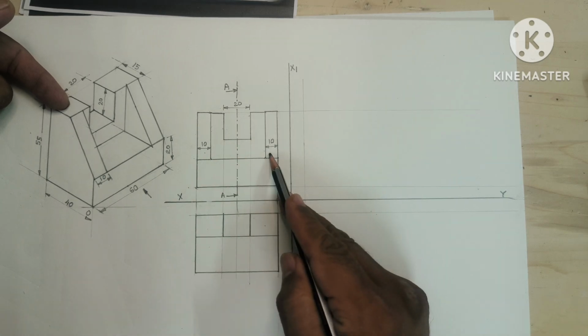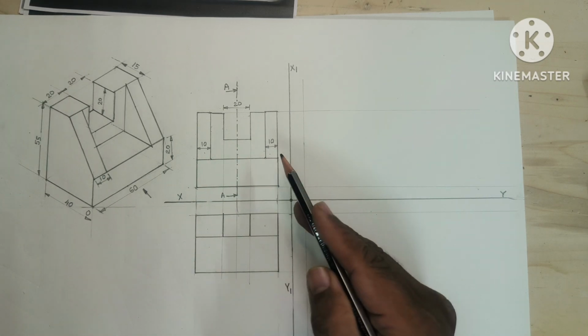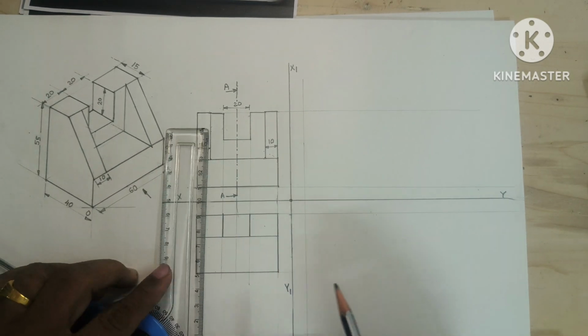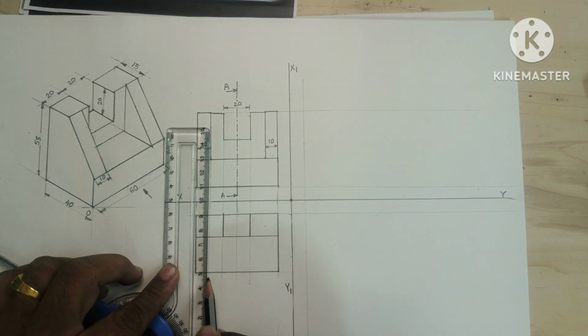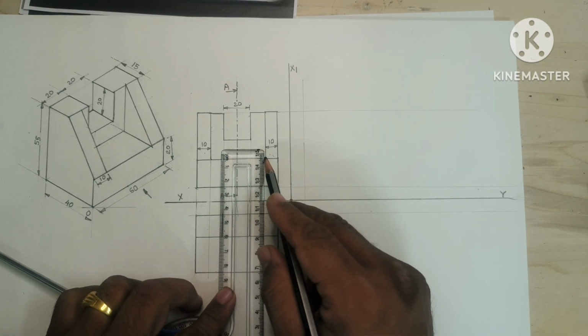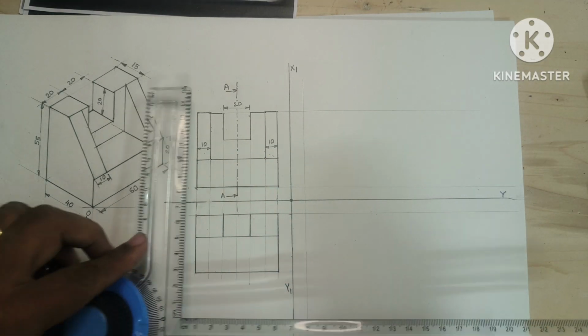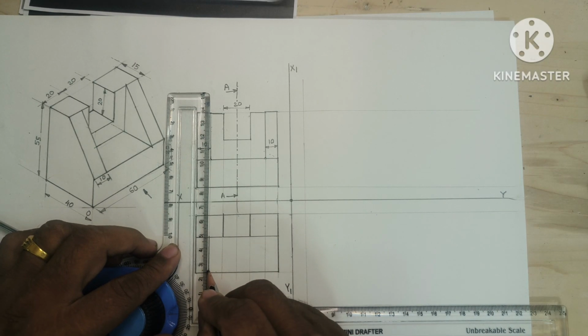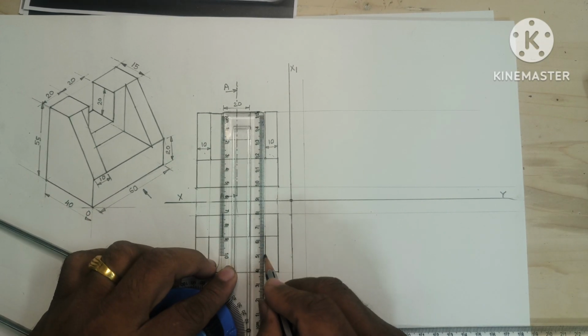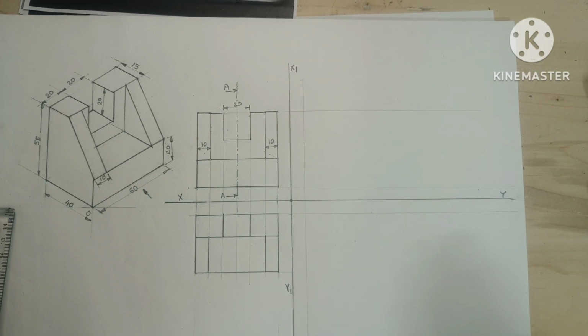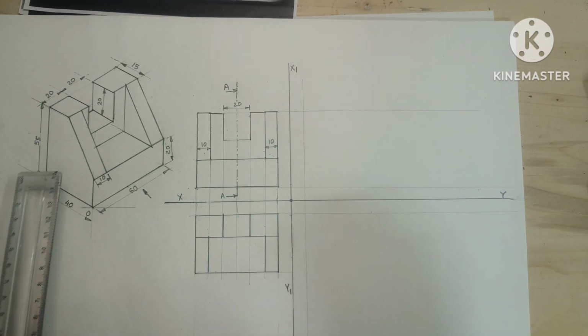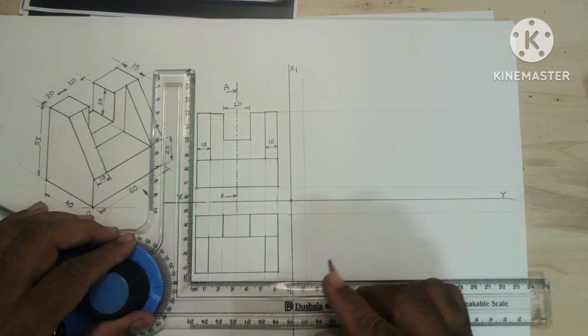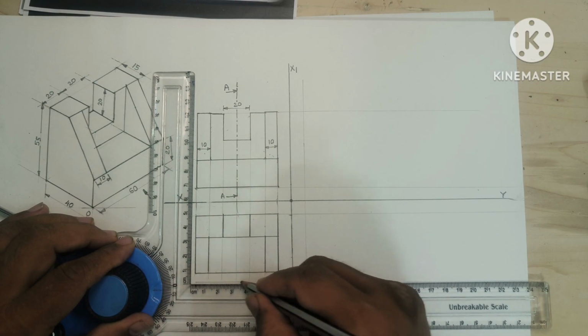Now we have to mention this point also, these 2 points. I will take the projection here in the top view. I have taken the projection from the front view. This will be the continuous line and this will be the continuous line. Now I will mention the distance or the dimension.